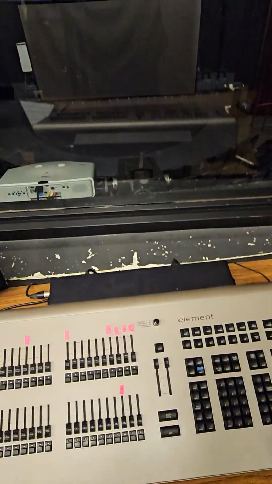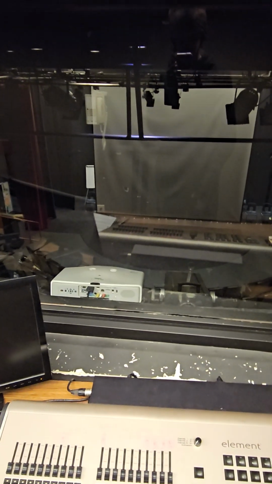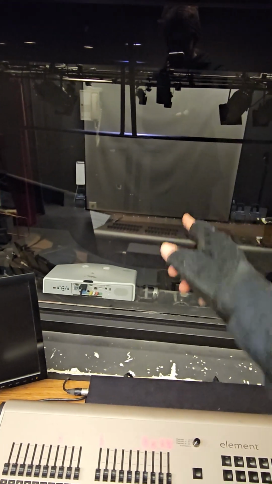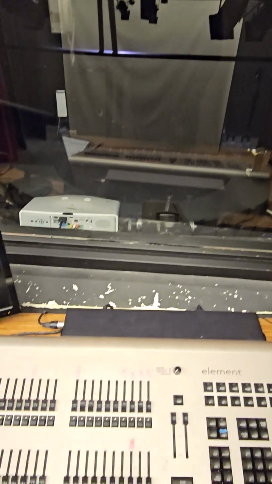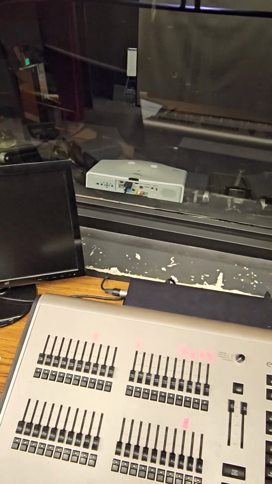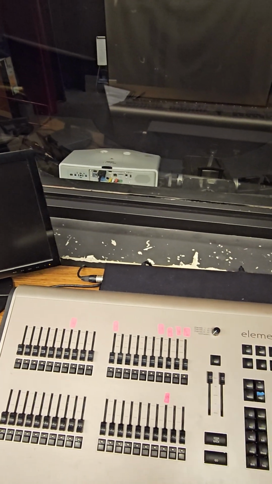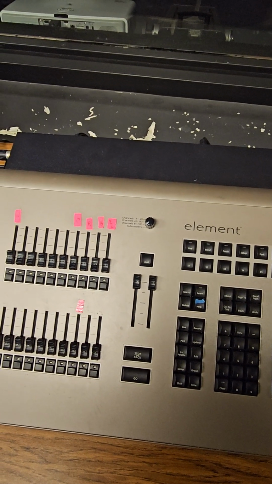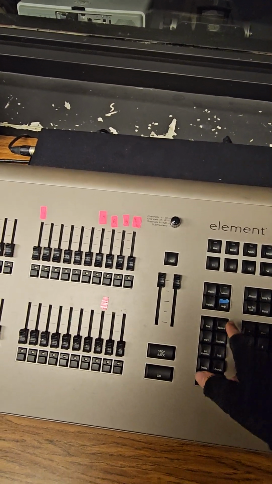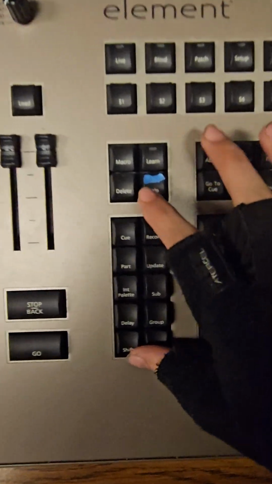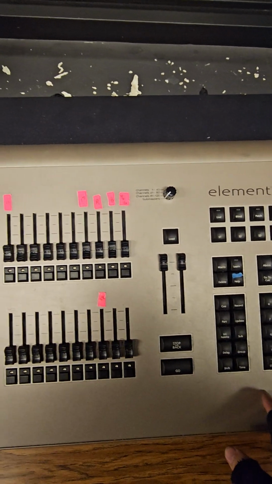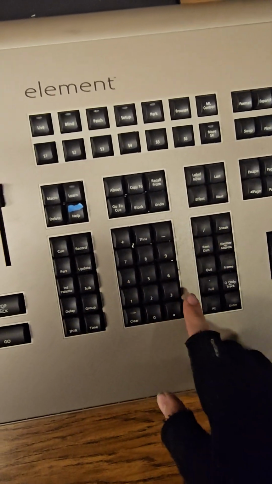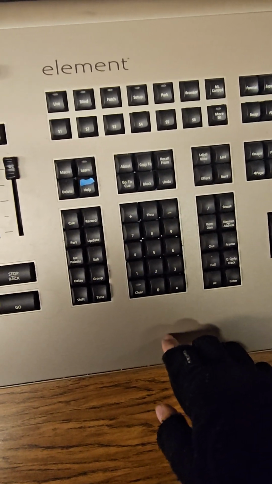Submasters is pretty much you have a bunch of lights on and you're like, that's a good design, I want to save that, but you don't feel like writing down all of the different things and you just want to have it on a slider. You do, I'm trying to find it, it's been a while. Record sub, so record sub, and then you do whatever channel you want, 1 through 20 I believe.